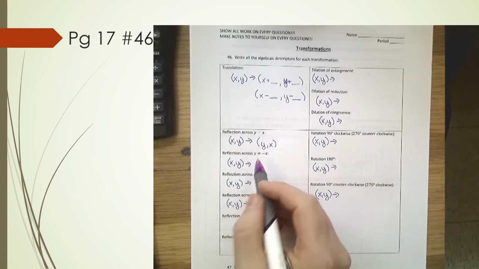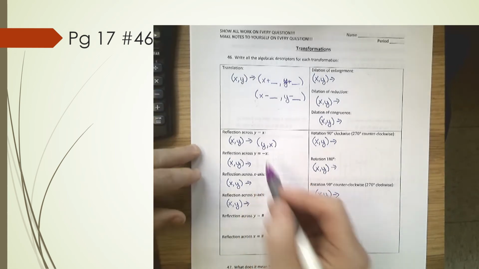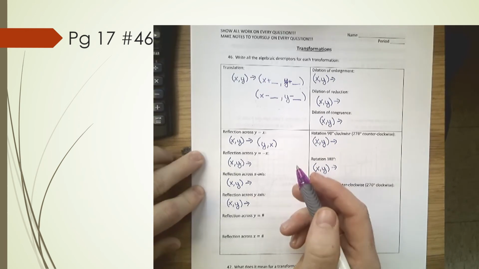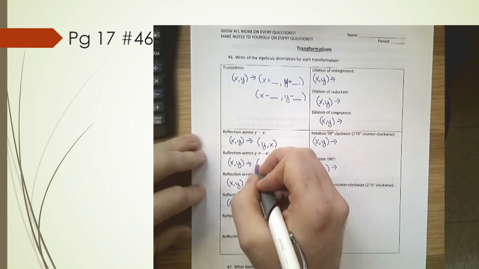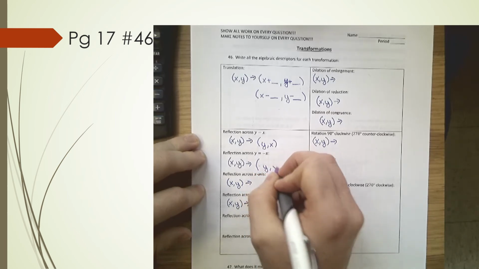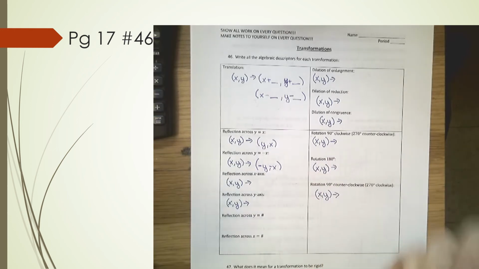The next one, if it's y equals negative x, that's telling me that I'm dealing with a line that has a negative slope. So what happens here is you still flip them, but you do the opposite sign for the x and the y. So if they were positive, they turn negative. If they were negative, they turn positive.